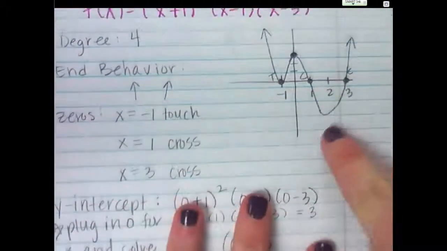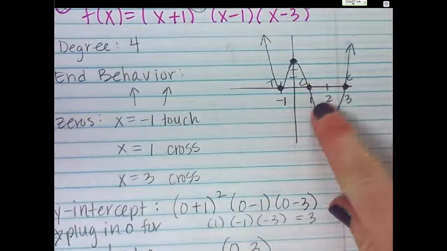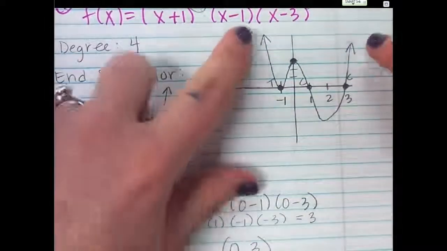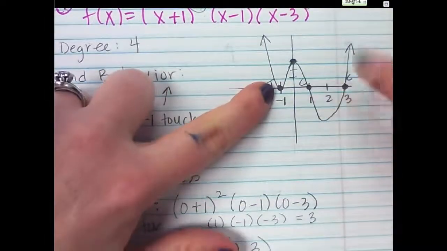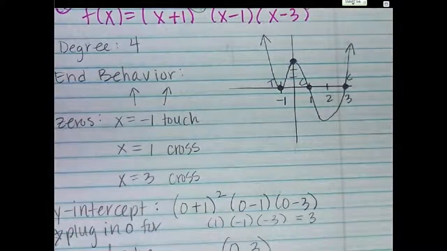So I don't care how low your curve is or if it's really shallow. I don't care about that. I care about the end behavior. Did you cross or touch, and where your y-intercept is? So that wasn't horrible, right? Maybe. Let's do another one. We'll do a couple.